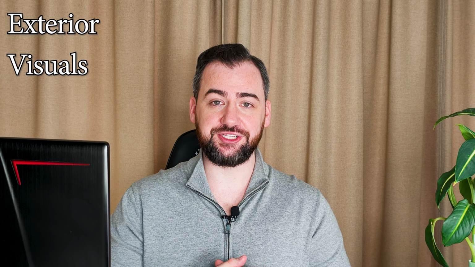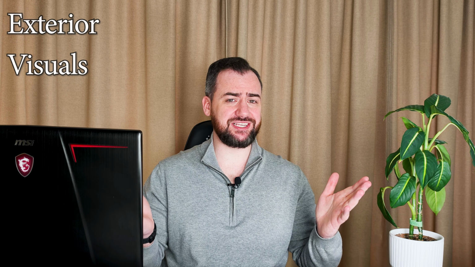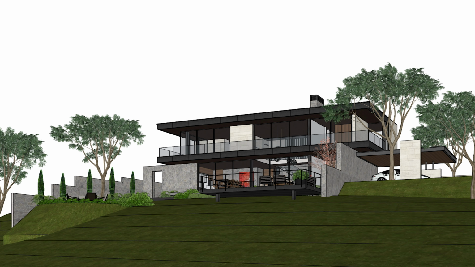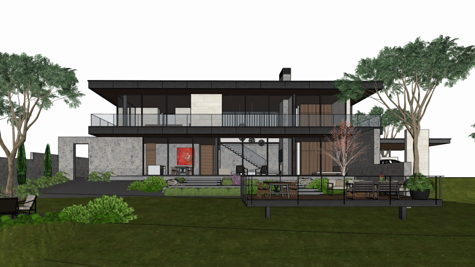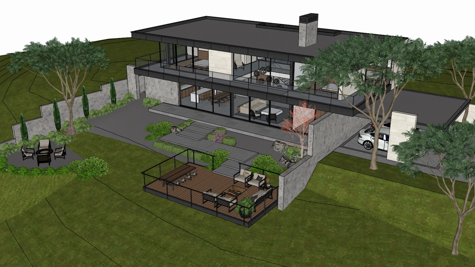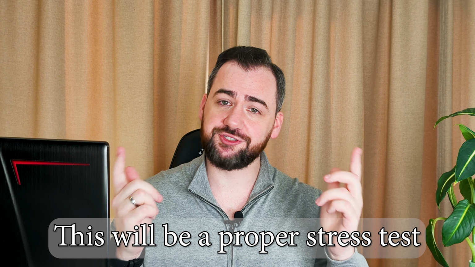In the first section, I'm generating 4 exterior visuals directly from the views exported from my 3D model. This project isn't simple. We've got layered facades, recessed glazing, material transitions, shadow gaps, forest surrounding, and landscape integration. These are exactly the elements where AI often struggles, especially with depth, reflections accuracy, and maintaining facade details. So, this will be a proper stress test.